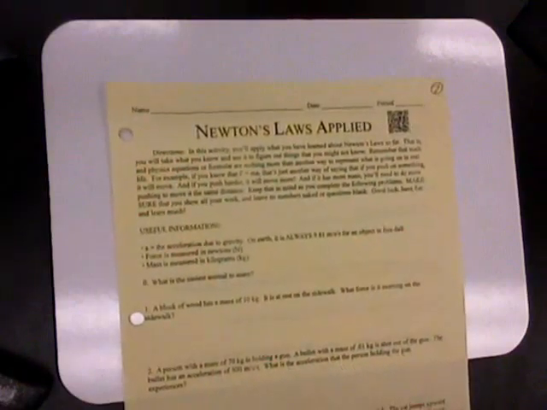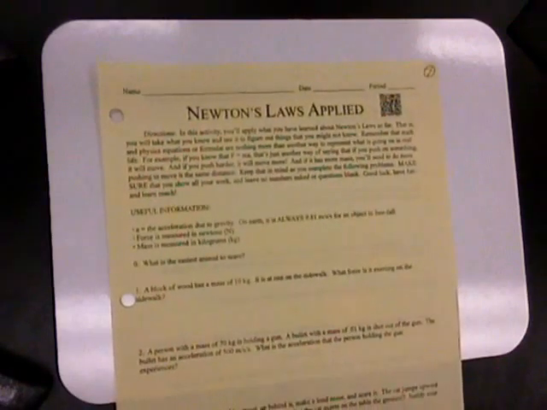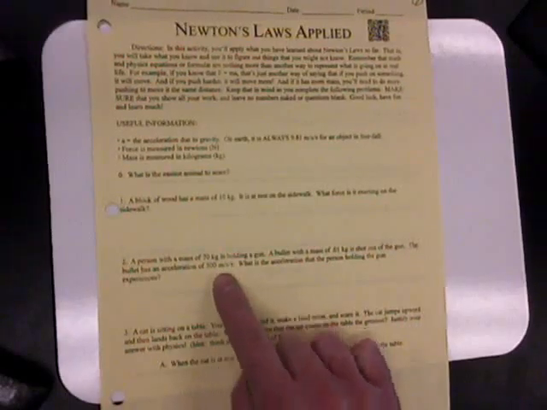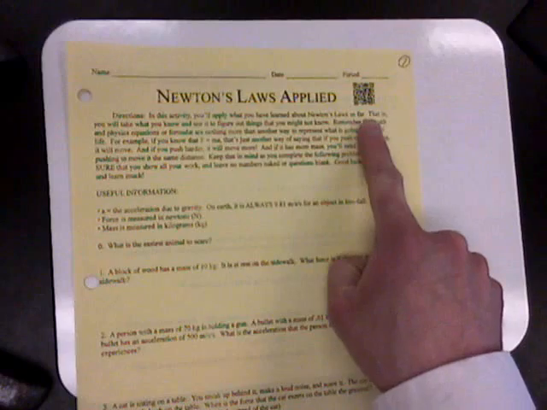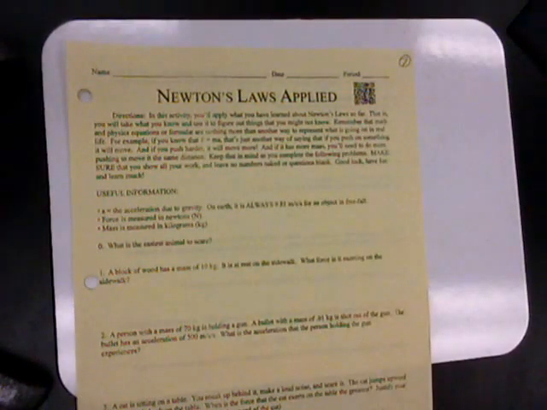Alright, here we go. We've got a classic Newton's laws demonstration. We're going to do a problem on your worksheet that says Newton laws applied, and if you look at question number 2, you'll find what we're talking about. You can also scan the code in the upper right hand corner, you'll get to this video as well.